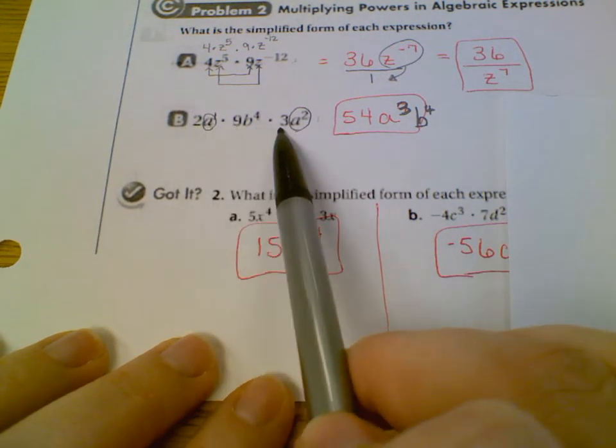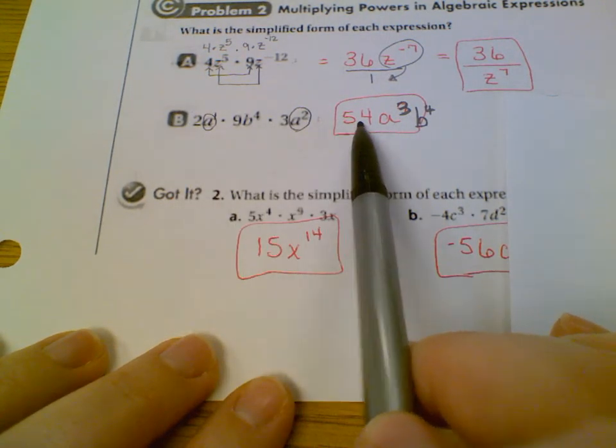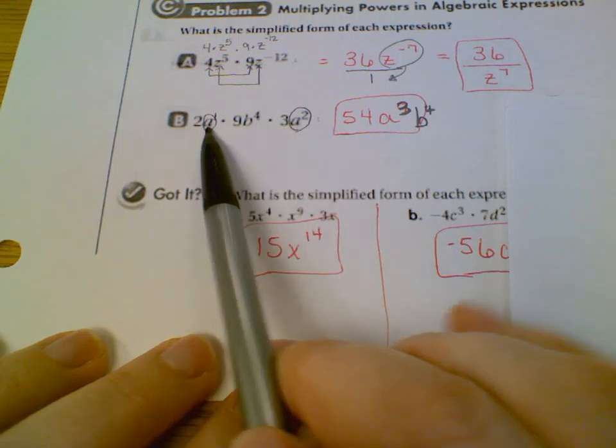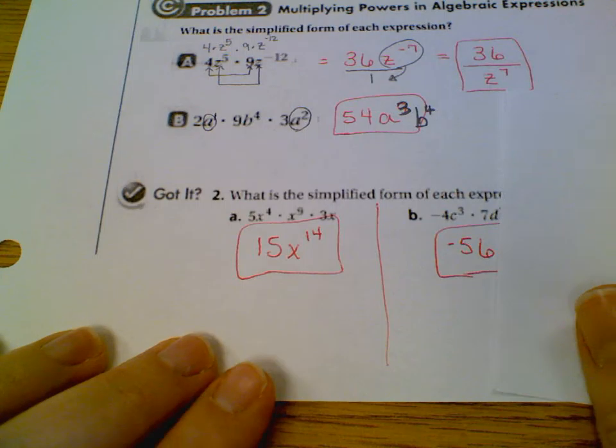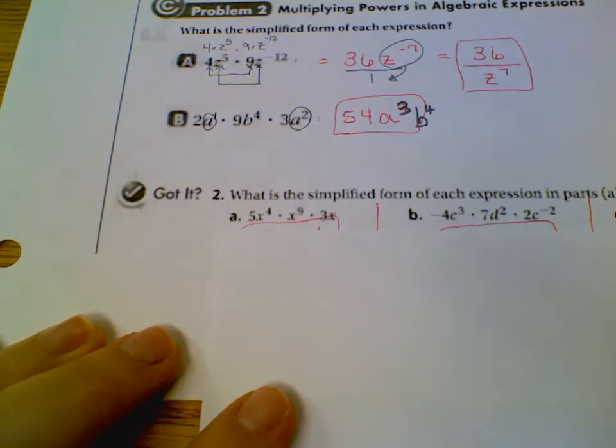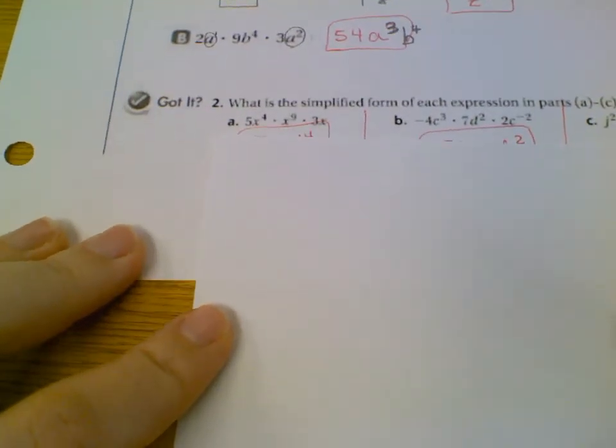So multiply like terms. So 2 times 9 times 3, my a's go together, so it's going to become a to the 3rd, and then the b to the 4th has nobody to combine with, so it's going to stay by itself. Alright, you're going to pause the video and try the next 3.